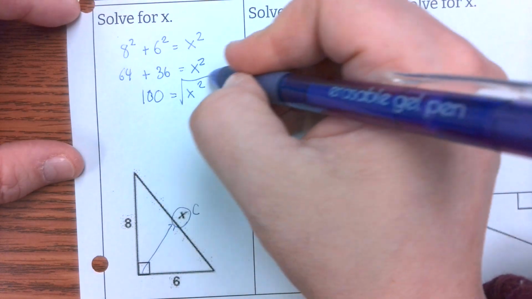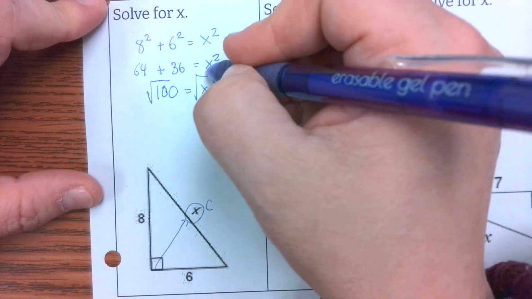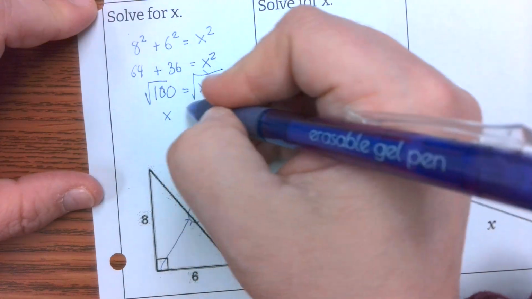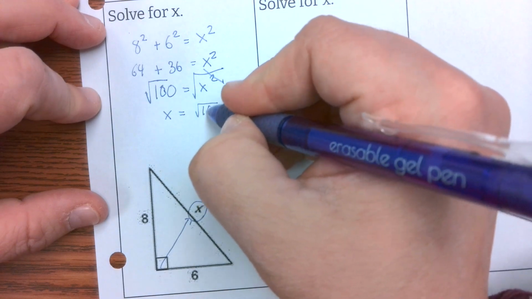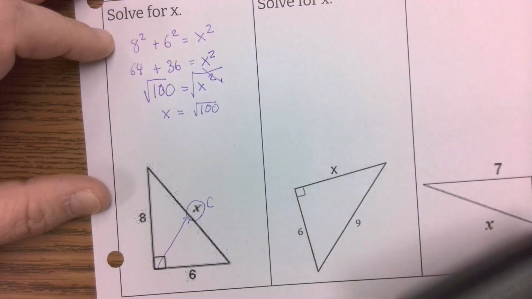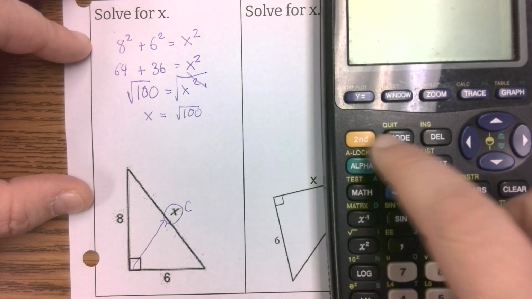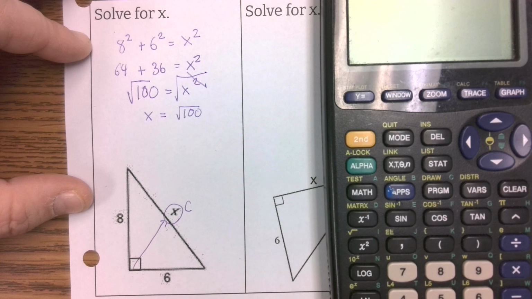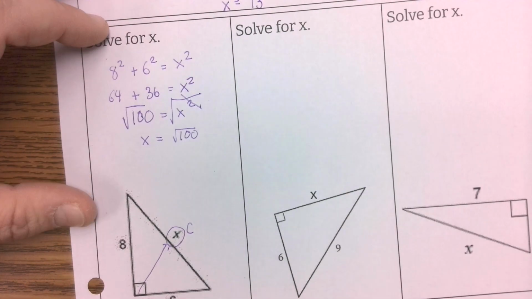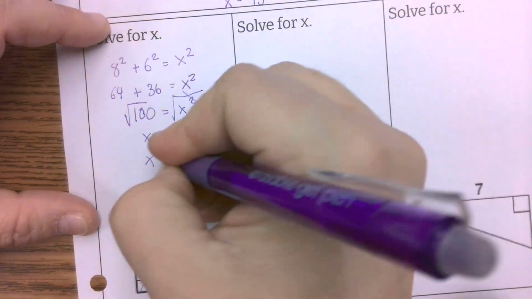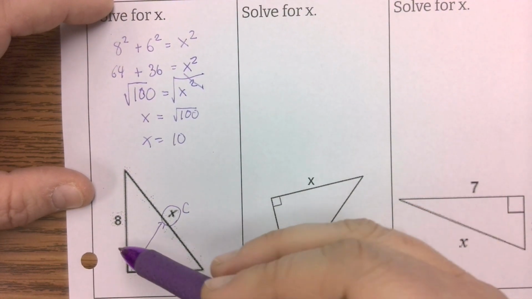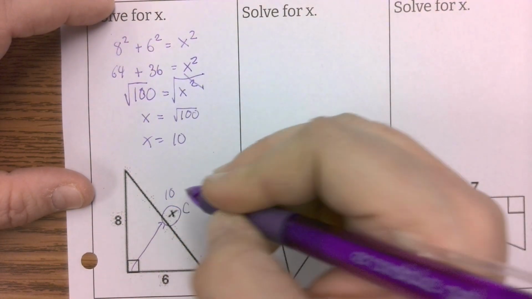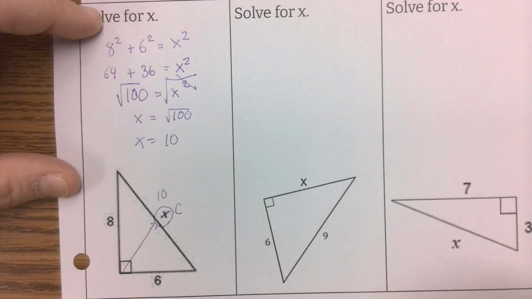And my last step is going to be to take the square root on both sides. That cancels that out, and I get x, which I'm just going to move on this side to make it prettier, is equal to the square root of 100. And I can check in my calculator. Okay, let's see. Square root of 100 should be 10. Excellent. Whole number, you're good to go. X equals 10. That means that in order for this to be a right triangle, this side has to be 10 in order for it to work out to be a right triangle.